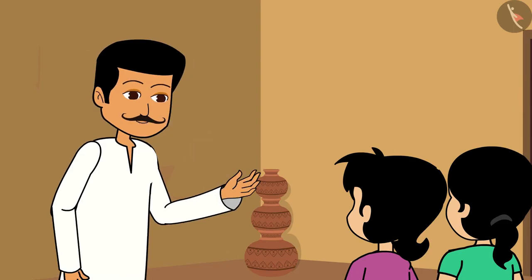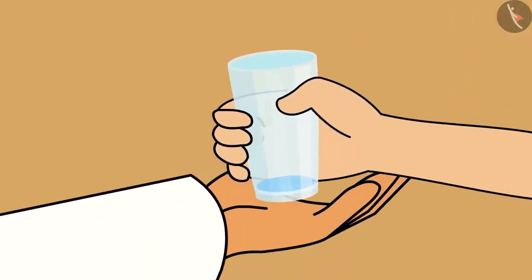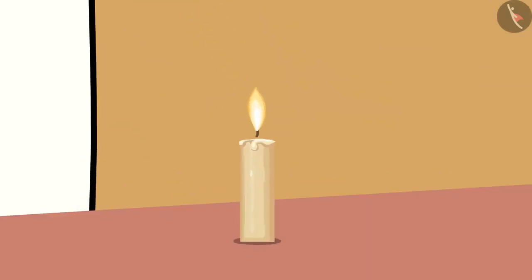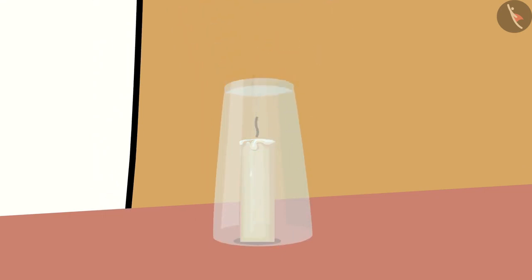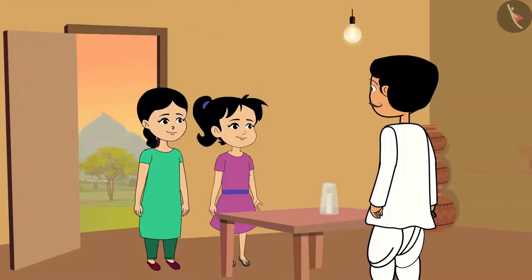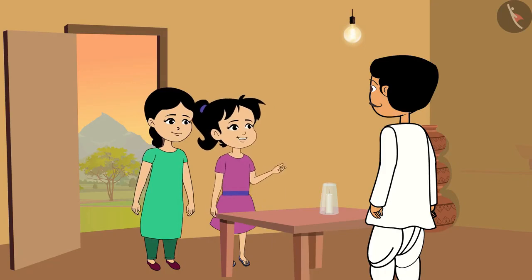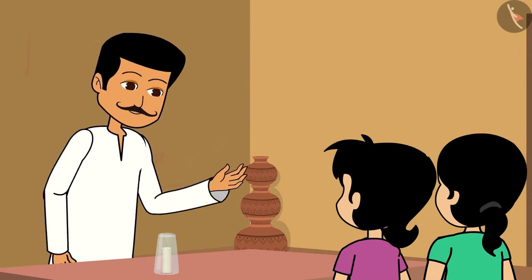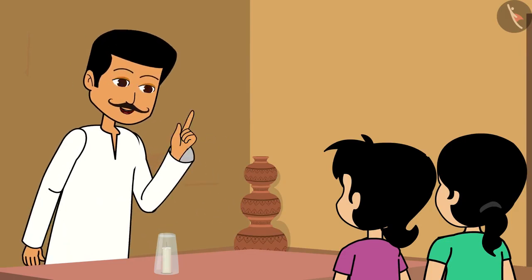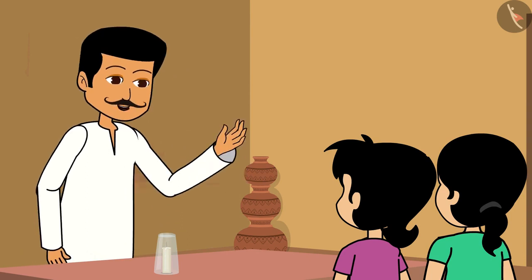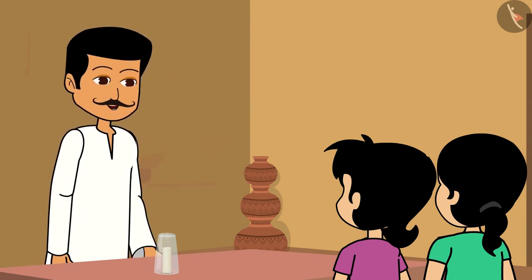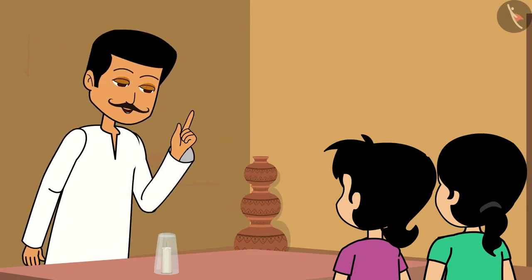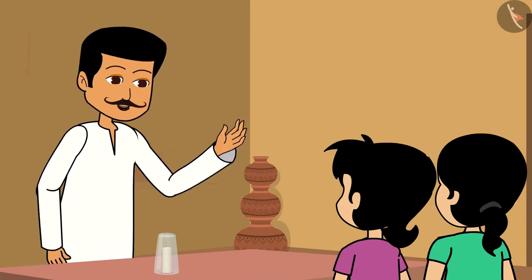Anju, can you give me a glass? Here you are, father. I will now light this candle which I bought. And now I am placing this glass on the candle. What did you see? The fire was extinguished. But why? You are absolutely right. The fire was extinguished because air is necessary to burn. When we put glass on a candle, we cut off the supply of air, rather the supply of oxygen. Therefore, the candle stopped burning immediately.